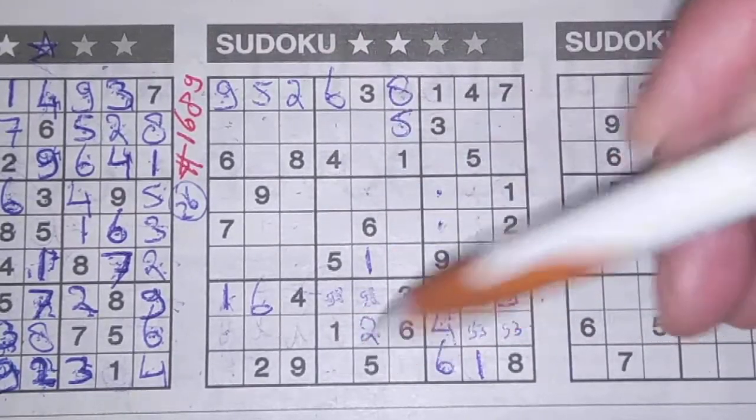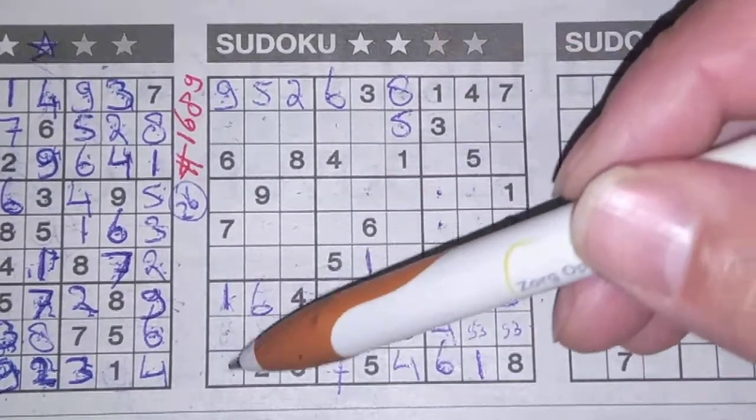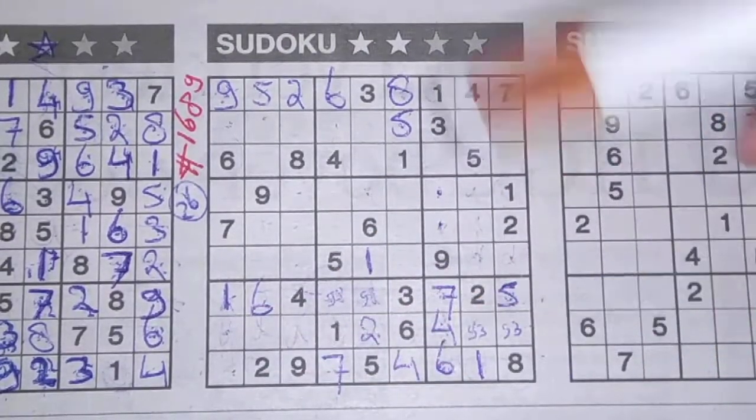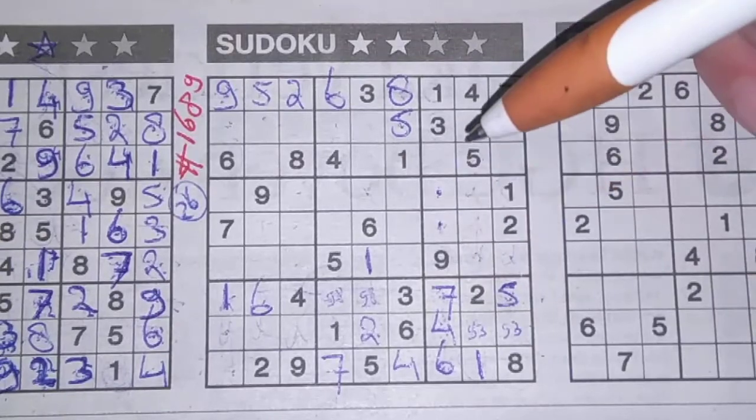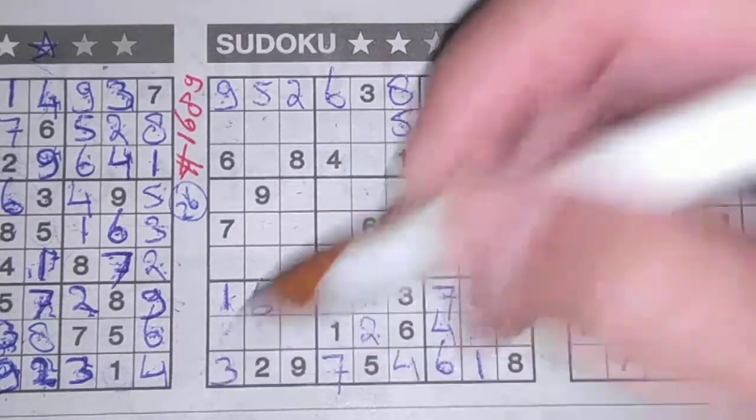We see here 4, no 4 there, 4 should be here, and 7 goes there. 1 number left in the last row for the number 3.